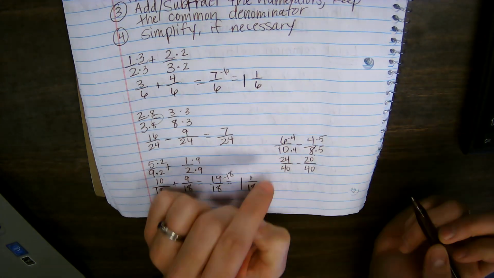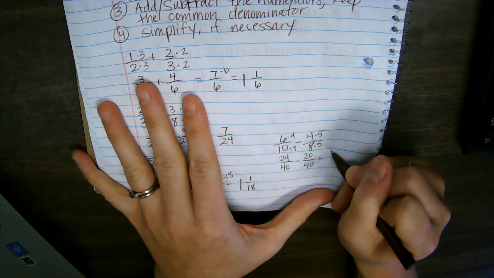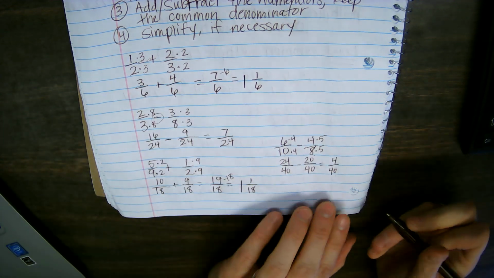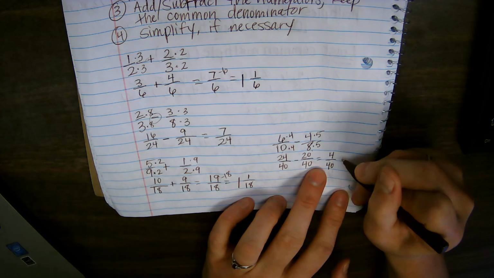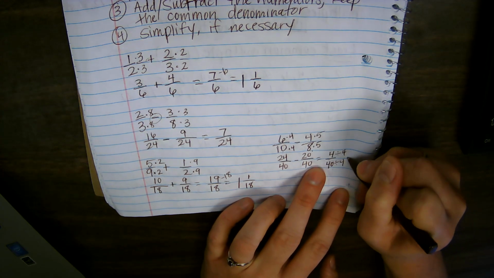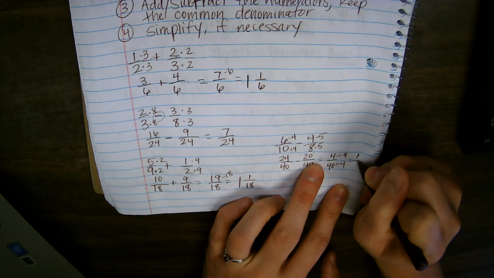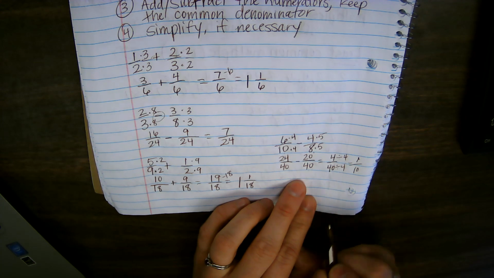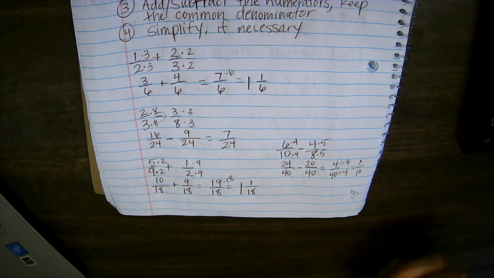All right, so now 24 minus 20 is just 4 over 40. Now I can reduce, right? I can take 4 out of both. So if I divided the top and the bottom both by 4, I would get 1 over 10. 4 divided by 4 is 1. 40 divided by 4 is 10. That's how I came up with those numbers.